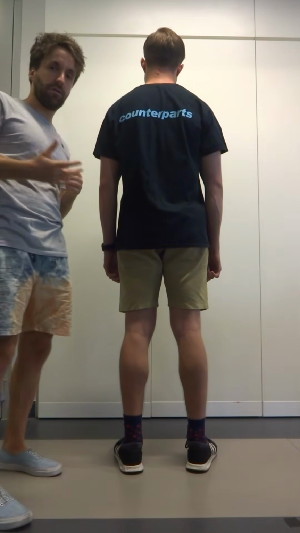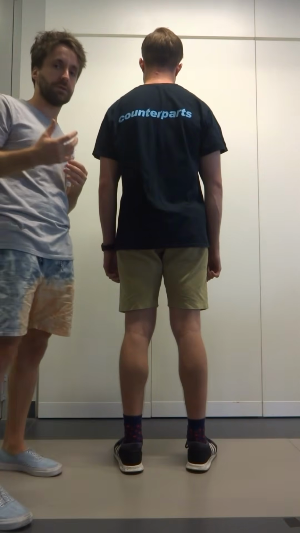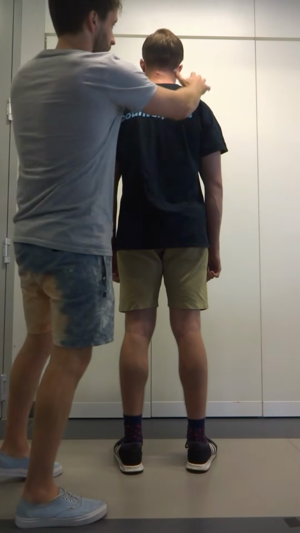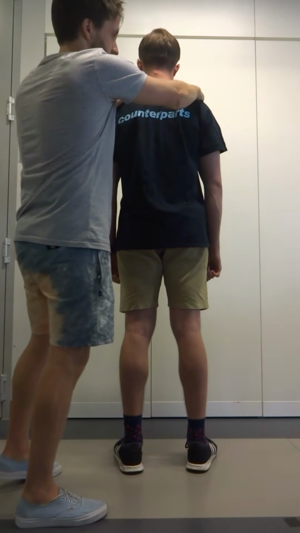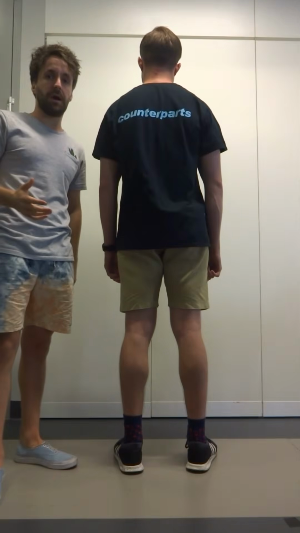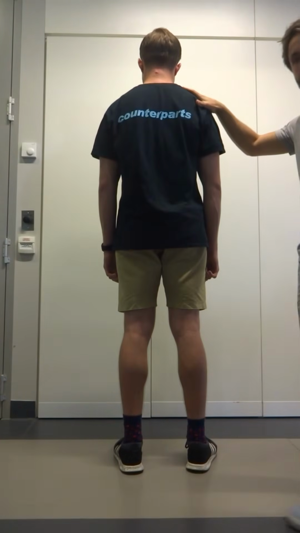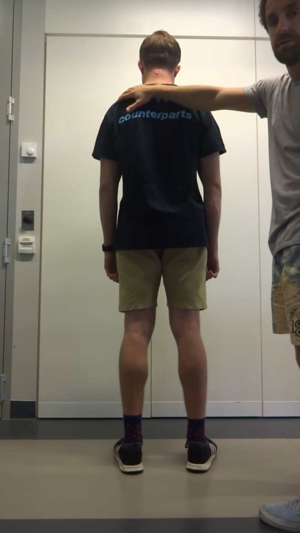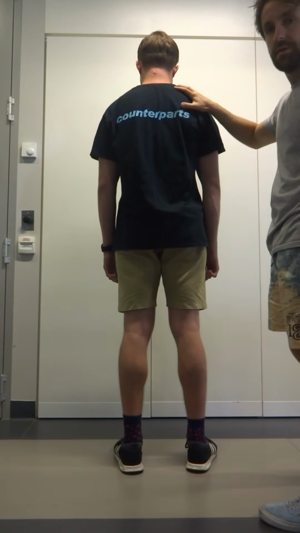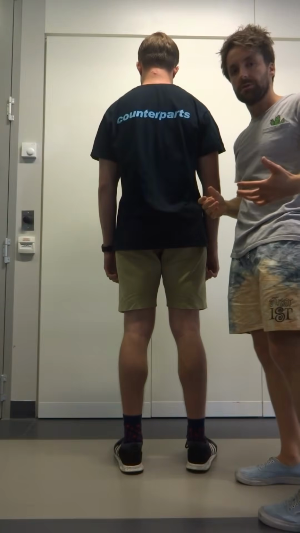One thing you'll commonly find, particularly in athletes who play a throwing sport, is that their dominant shoulder will often sit higher than their non-dominant shoulder, and that's nothing to be concerned about. Even you can see here with Chris, his right shoulder sits slightly higher than his left shoulder, and that's due to just a bit more muscle mass around that right shoulder. It's nothing to be concerned about.